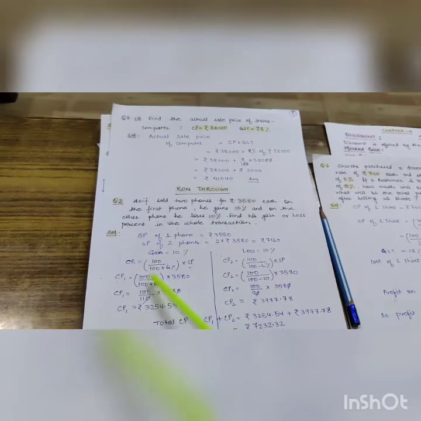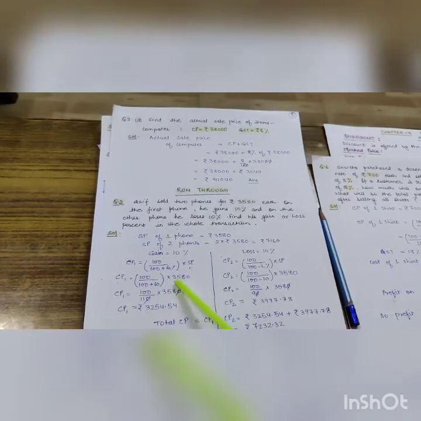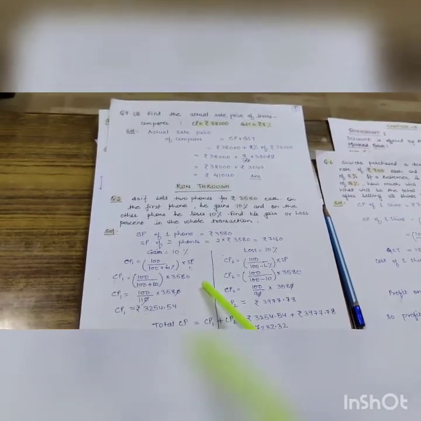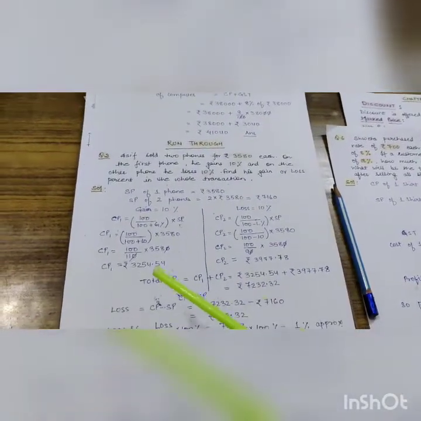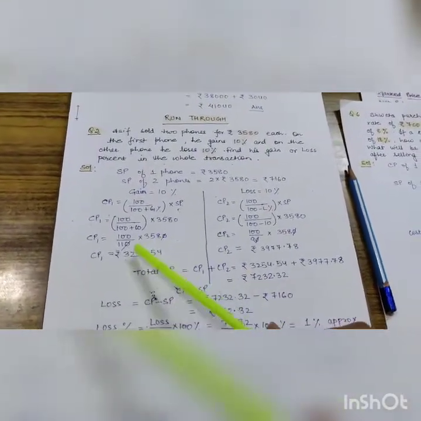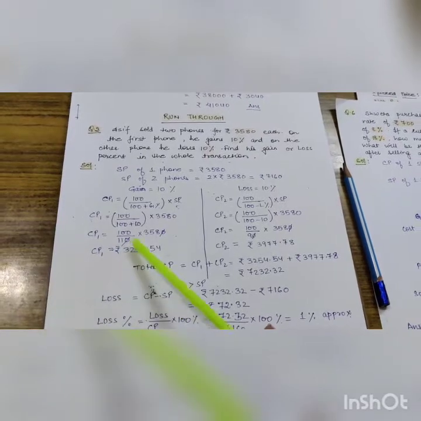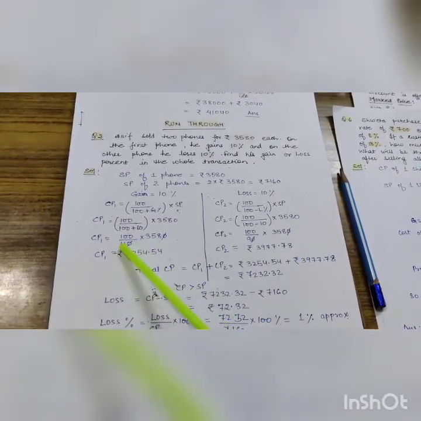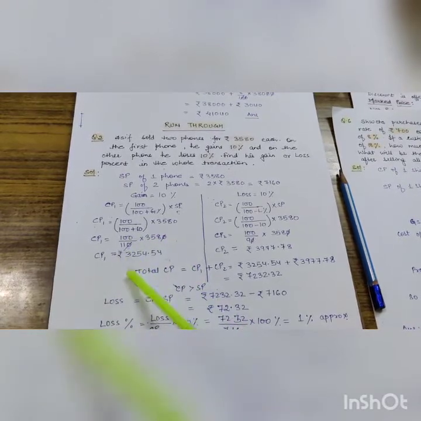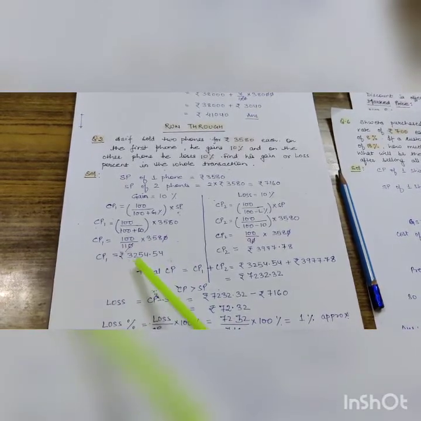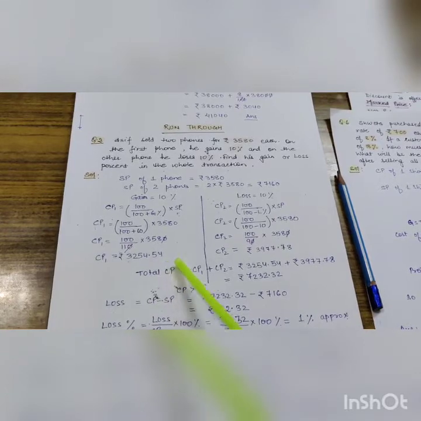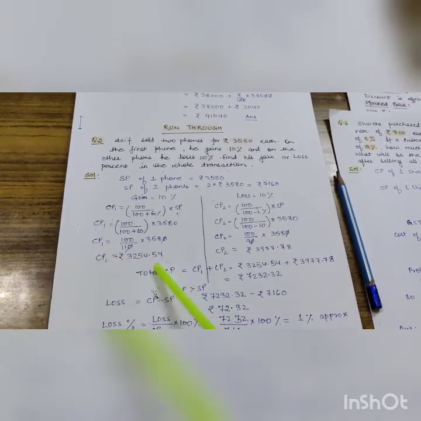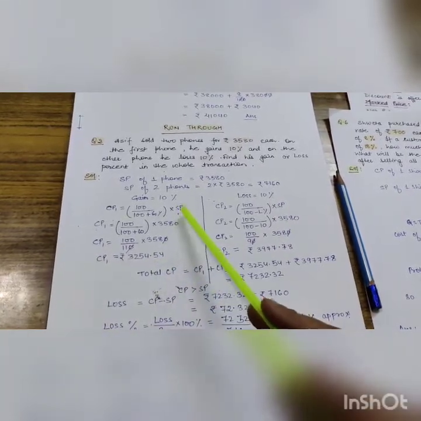Putting the value and calculating 100 upon 110 into 3580, and cancelling this 0 with 0, we have got here multiplying 35800. 35800 divided by 11, which is equal to 3254.54. This is the cost price of one phone on which he is gaining 10%.